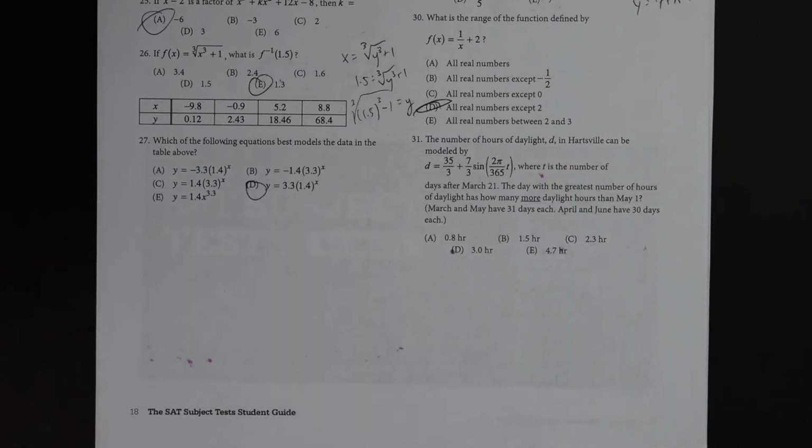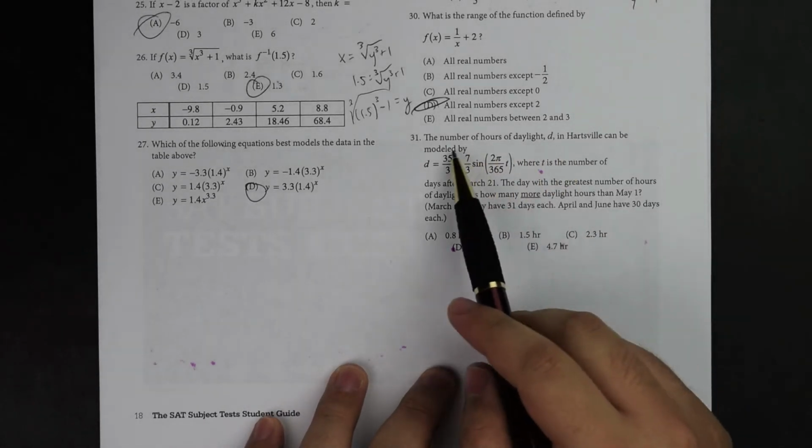Okay, and so to continue on to the next question, number 31.